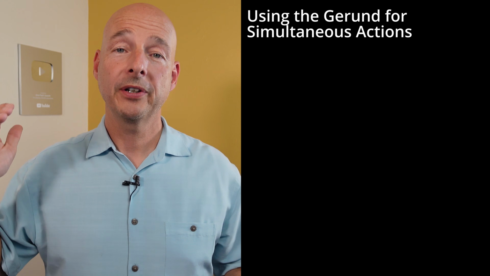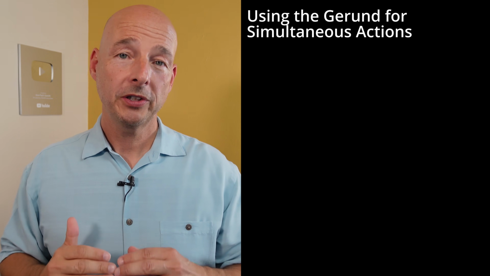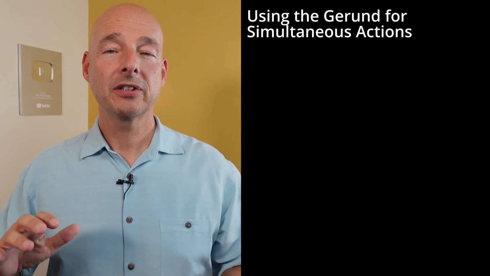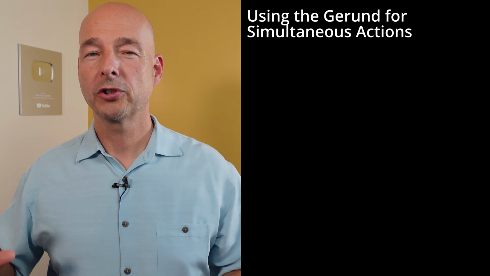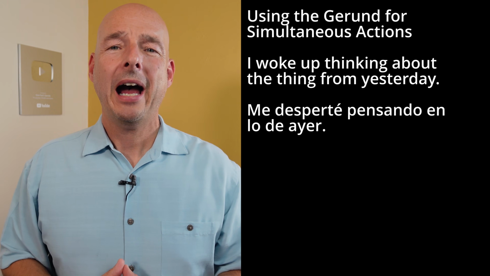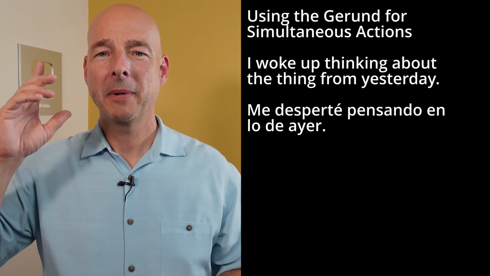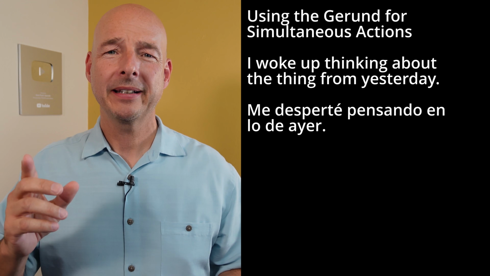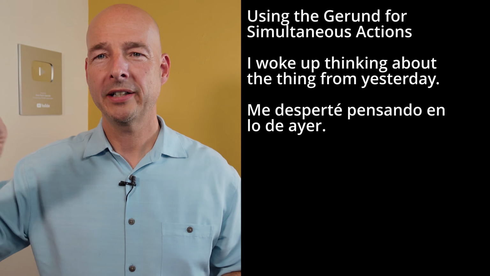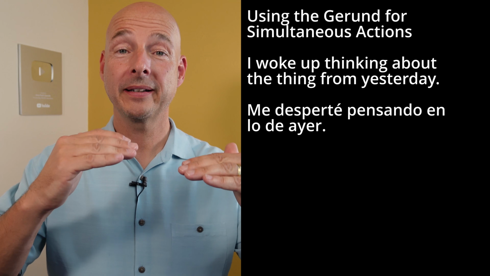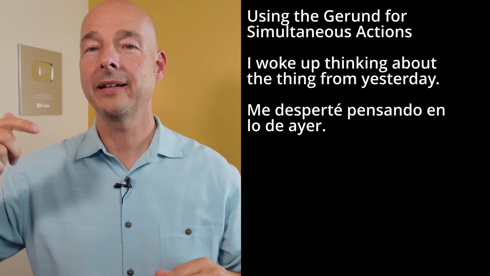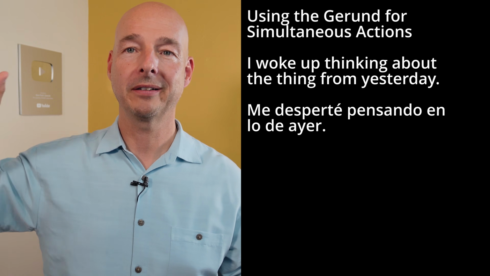And that brings us to our very last category, using the Spanish gerund to indicate simultaneous actions. And this is very similar to English, so you shouldn't have any trouble with this. I woke up thinking about the thing from yesterday. Me desperté pensando en lo de ayer. I woke up, me desperté, doing what? Pensando en lo de ayer. Thinking about the thing from yesterday, lo de ayer.